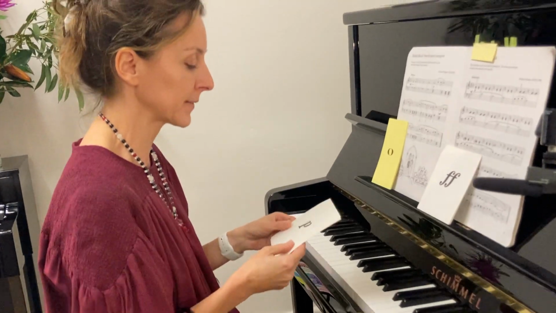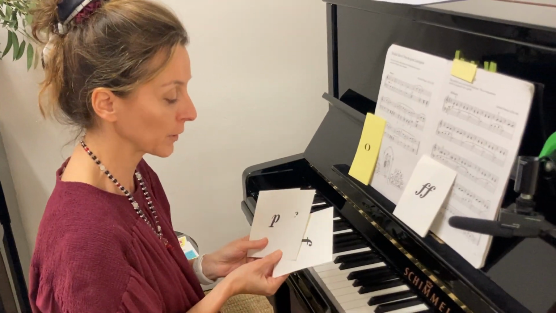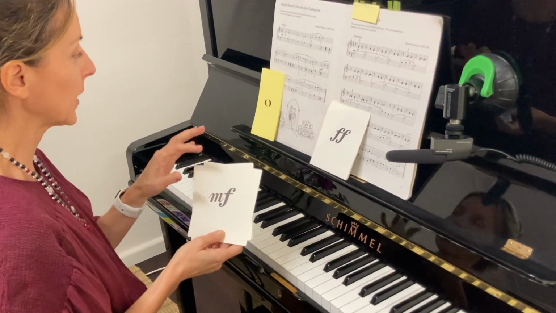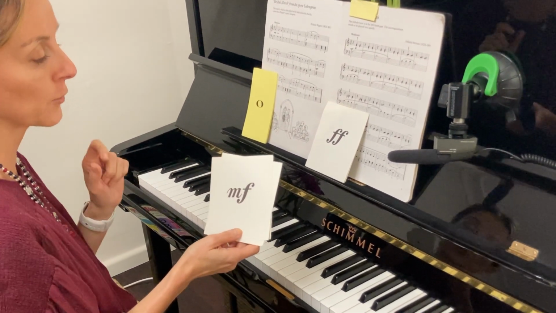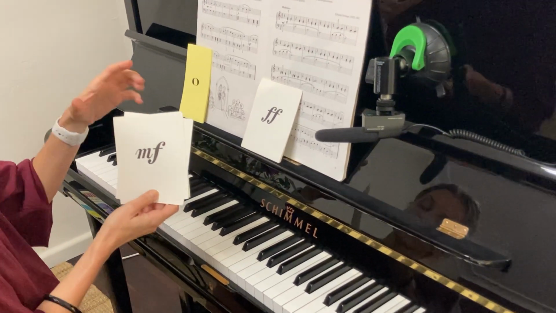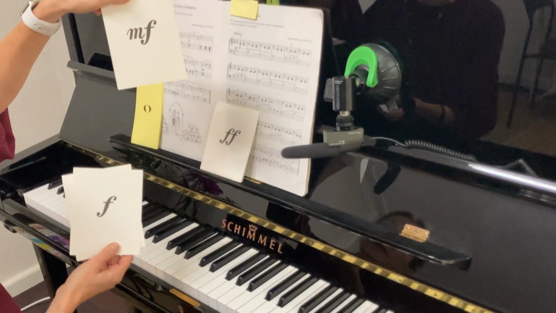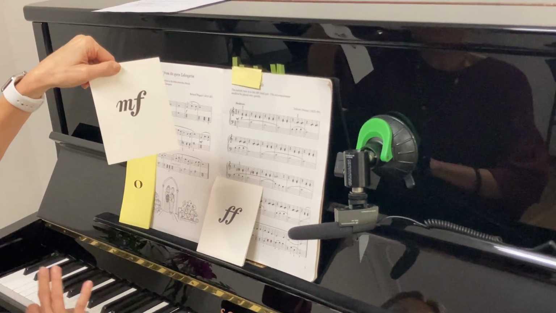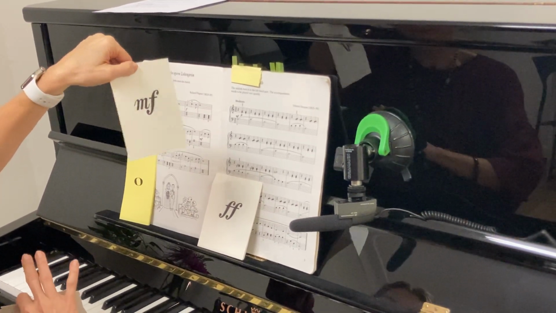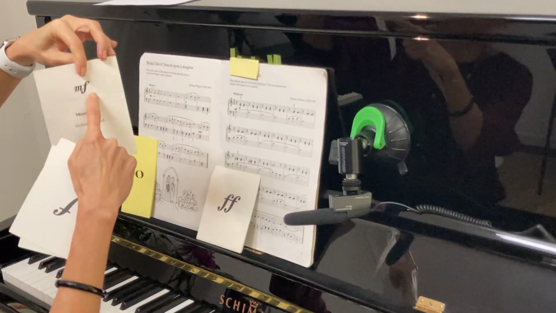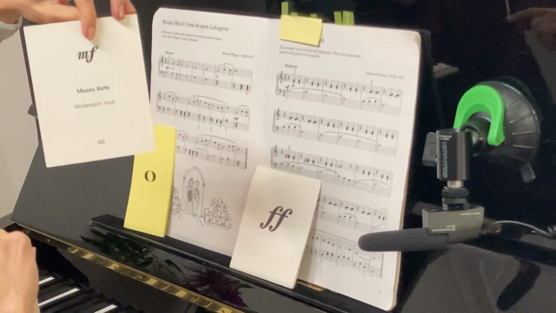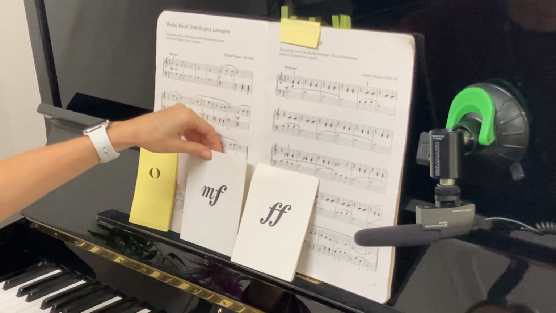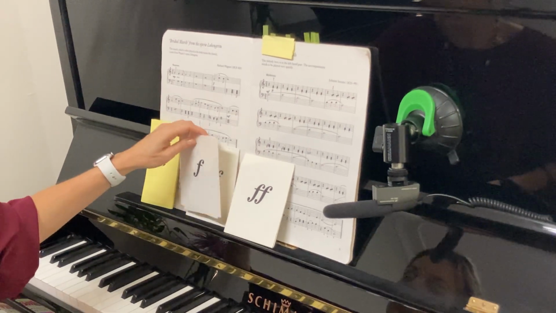I use flashcards sometimes, and I also recommend that you get them for yourself. They have all these cards which are very useful and helpful. They give you the names. For example, this is mezzo forte, so playing at a medium level, moderately loud. You can see it says MF, mezzo forte. So I'm going to play medium loud, okay? So it's MF. Let's do it once more.